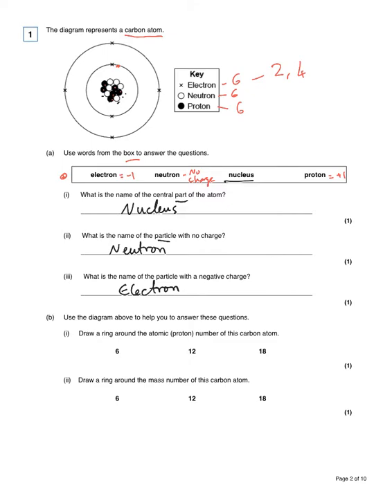Now all those questions are all AO1 questions, so this is where your knowledge learning has to come in to just know the answers to these. The next question says use the diagram, so make sure you're looking at the diagram above to help you answer. Draw a ring around the atomic or the proton number of this carbon atom. So carbon, well, the number of protons it's got is 6. So therefore, here's your answer.